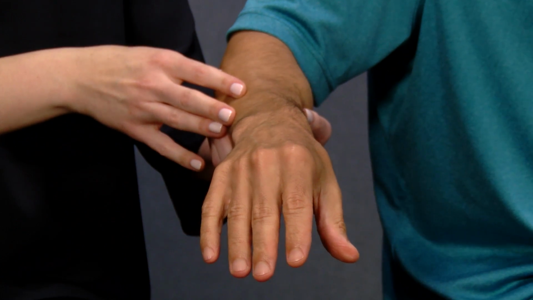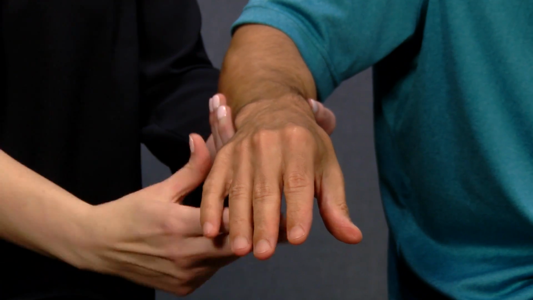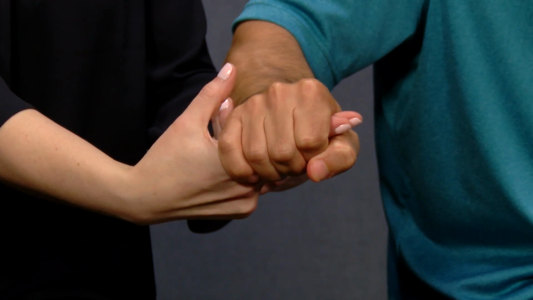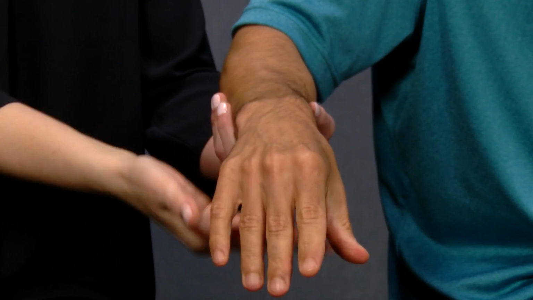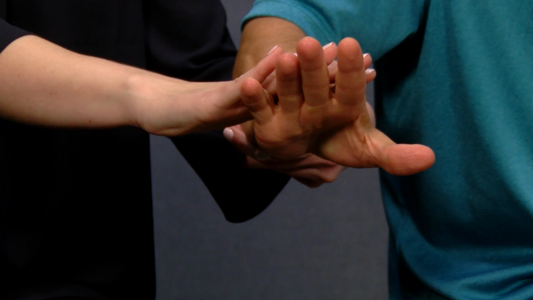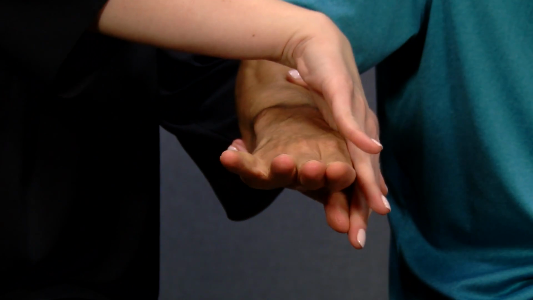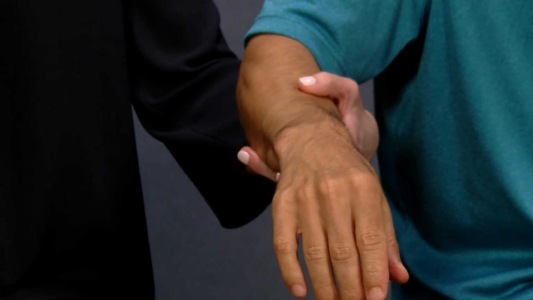Perform muscle strength and grade on a scale of 0 to 5 out of 5. Test grip strength. Wrist flexion, wrist extension, wrist ulnar deviation, and radial deviation.